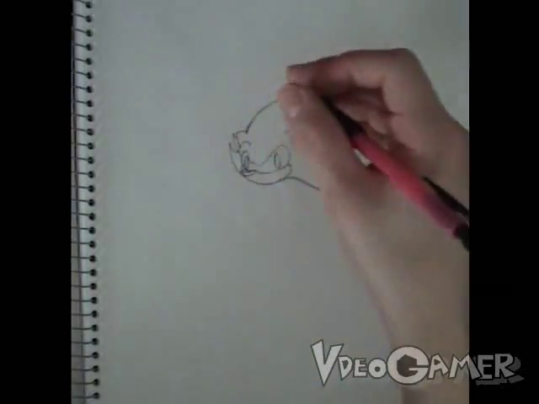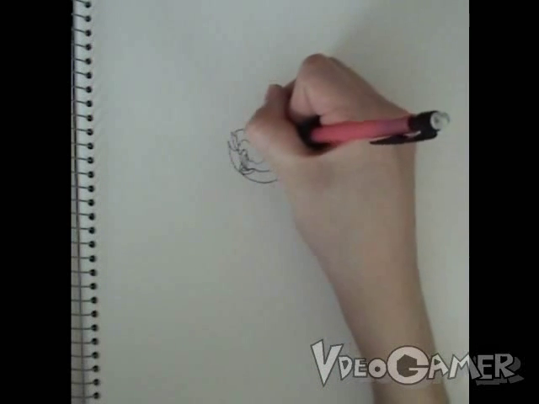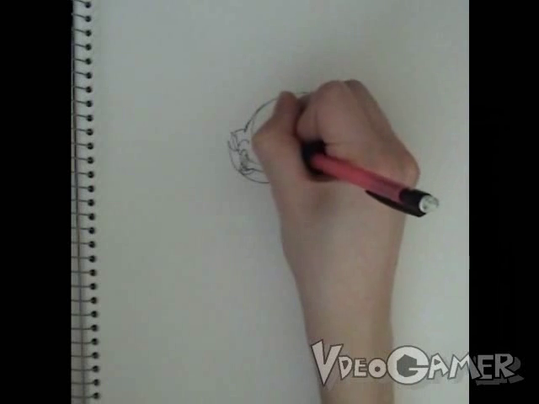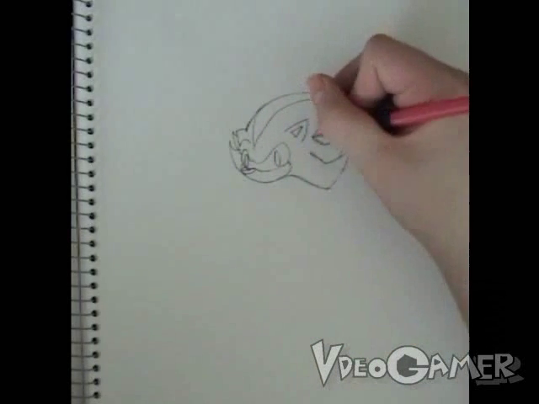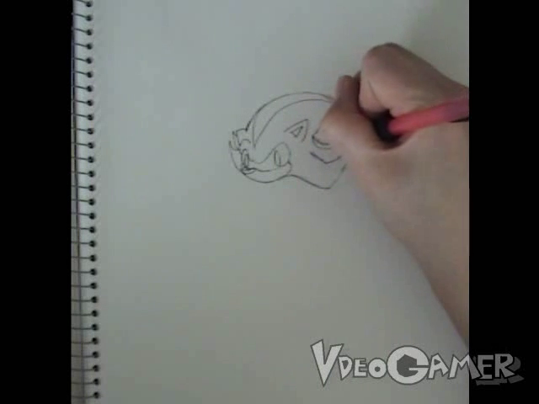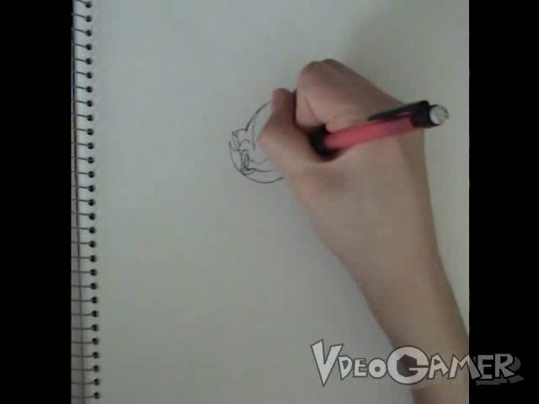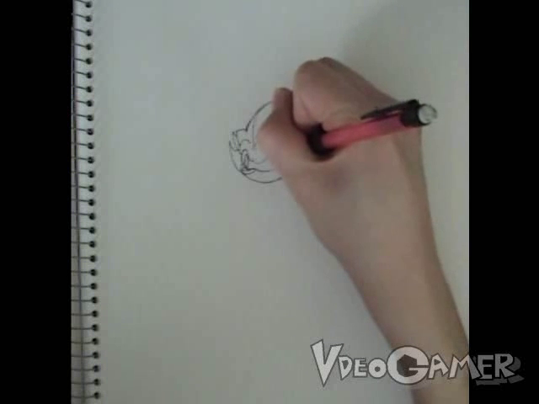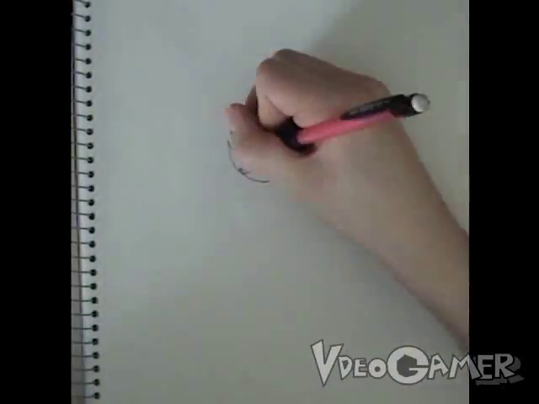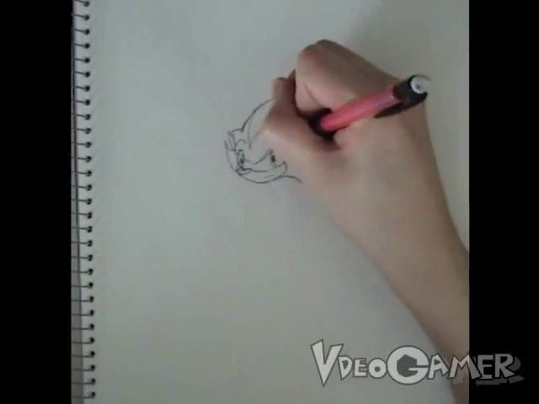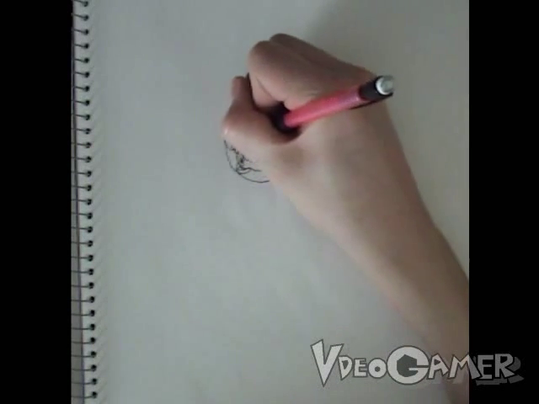Alright, now it's time to do more detail on Shadow's head. First, you might want to add on his signature red crest that goes across the top of his first spike, and then the smaller red areas on the other spikes. Then add in more detail to the eye by adding in a pupil and a glare. And then darken in the outline of Shadow's head.